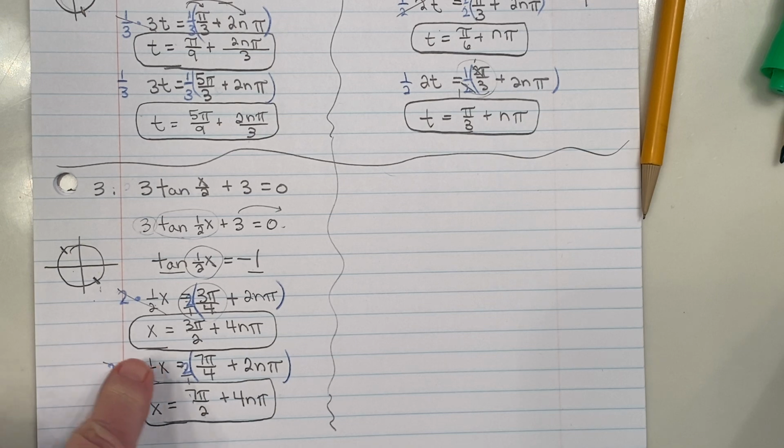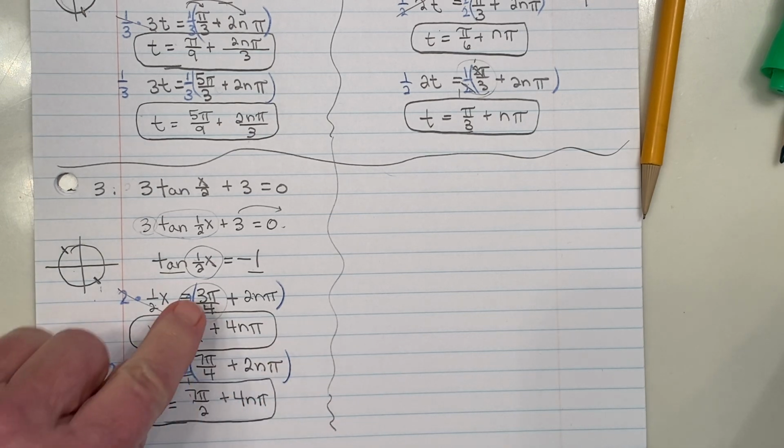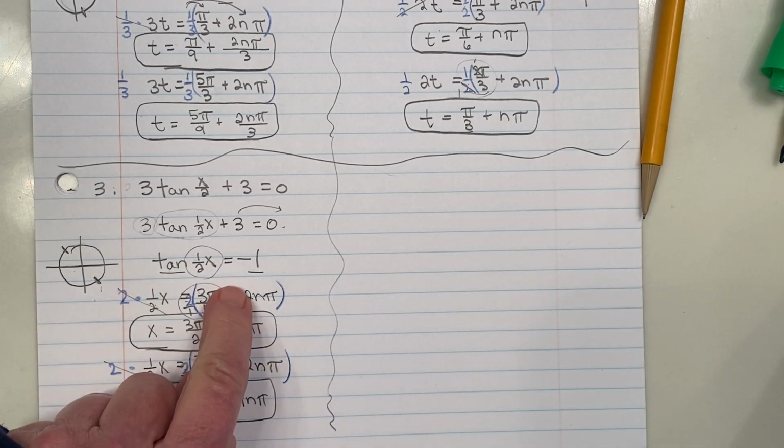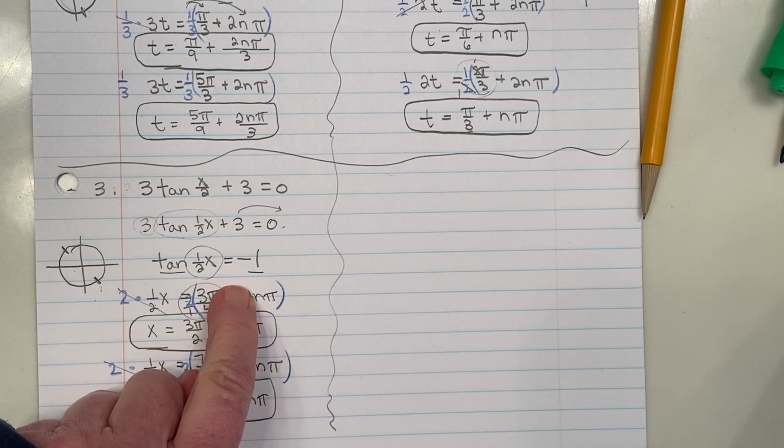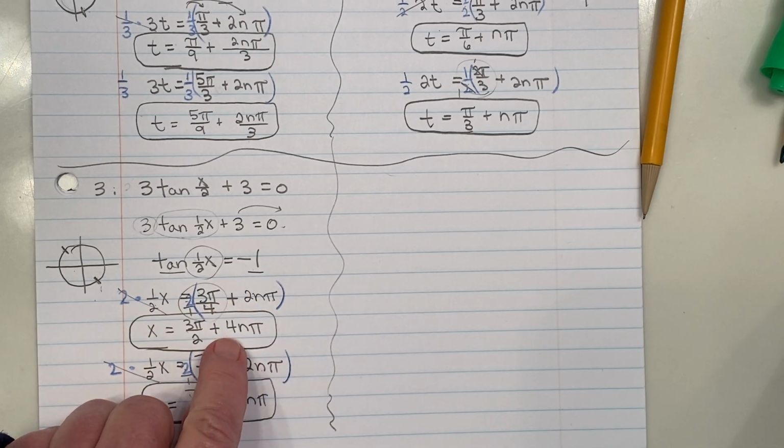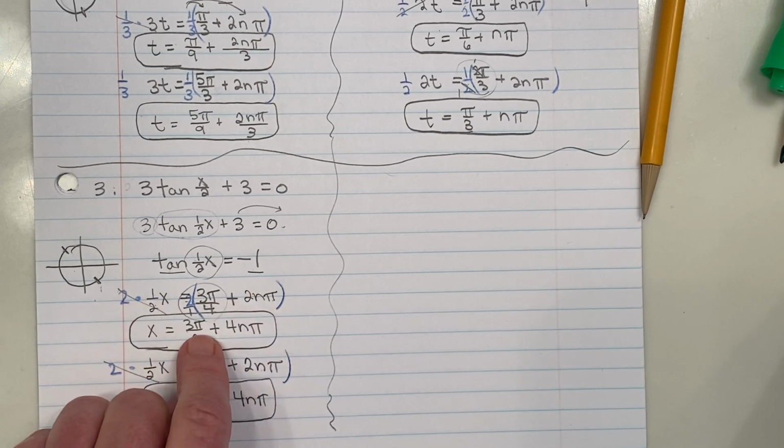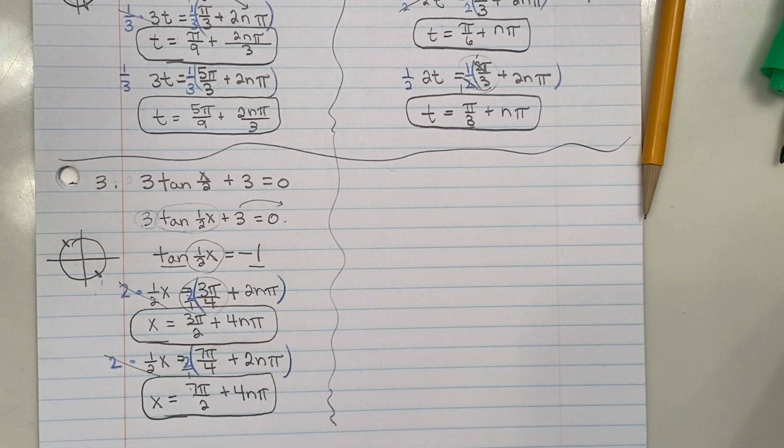Again, like I said, if you didn't want to do both these solutions and you just wanted to do 3 pi over 4, this would have been just n pi, which means when you multiply the 2 in here, this would have been 2n pi, and that would have been the only answer that you would need to have reported.